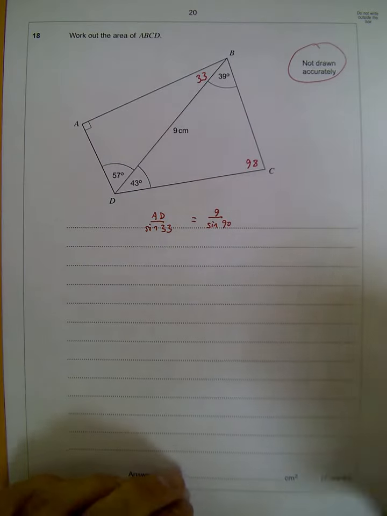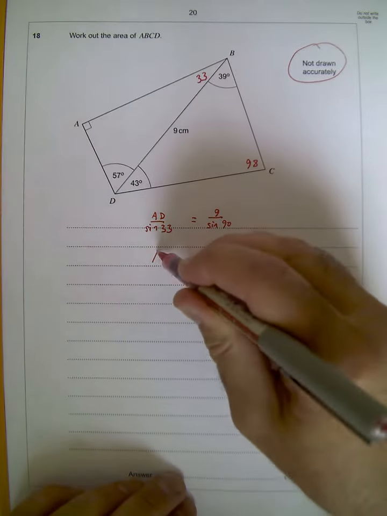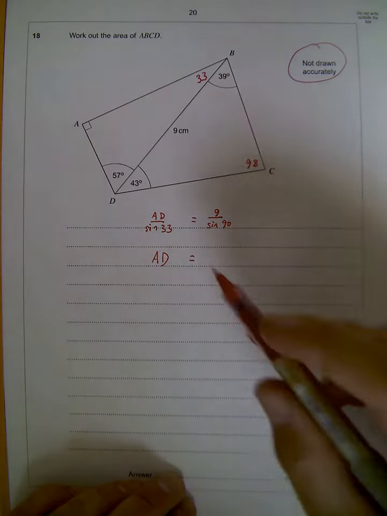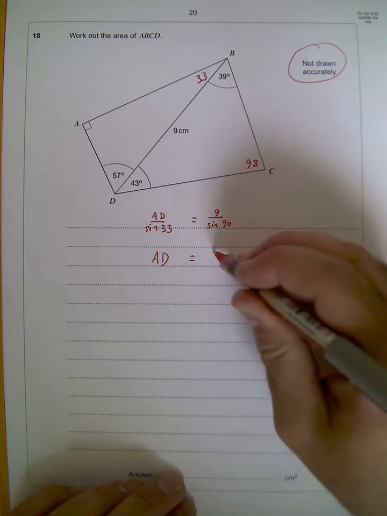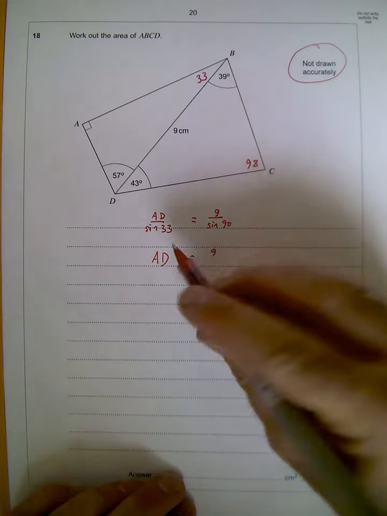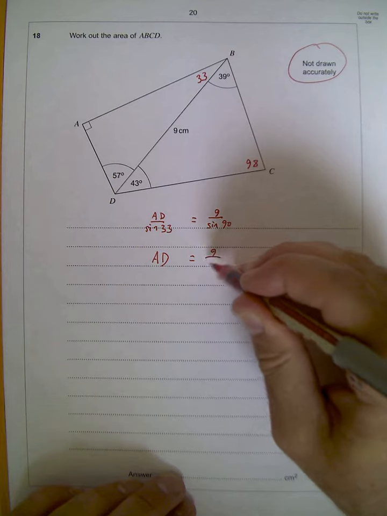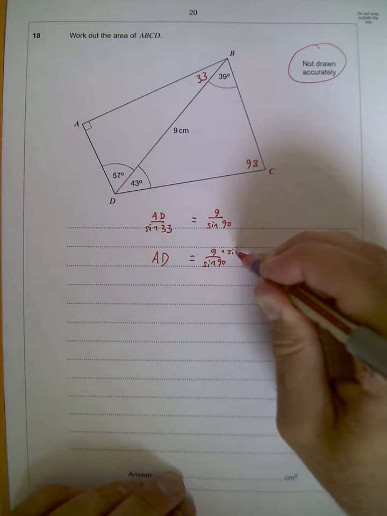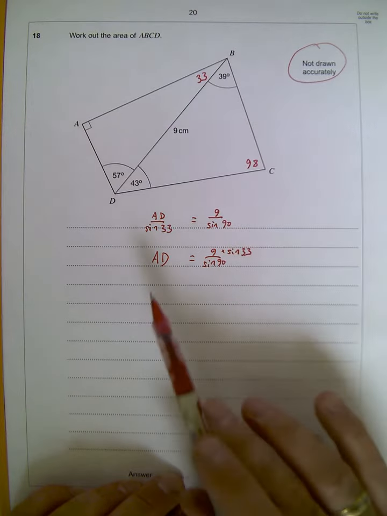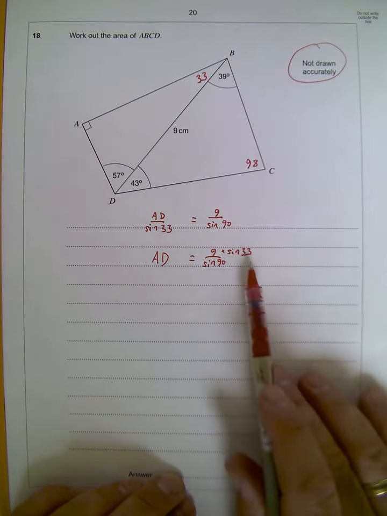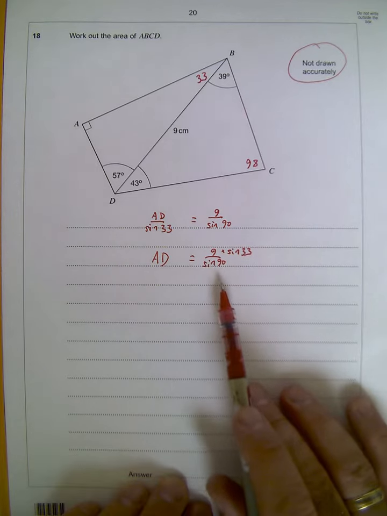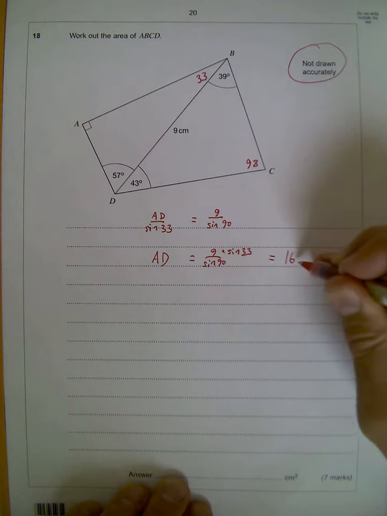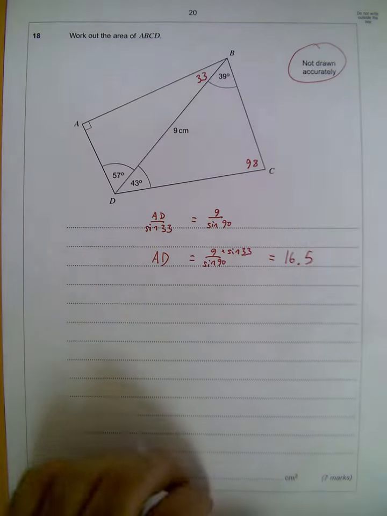Well, most of that is stuff we can work out on the calculator. And that means that if we want to know what AD is, we need to multiply both sides by the bottom of that fraction, which is sine 33. So both sides multiplied by sine 33 give you AD equals 9 times sine 33 divided by sine 90, which is something you can work out on your calculator, and it's about 16.5.